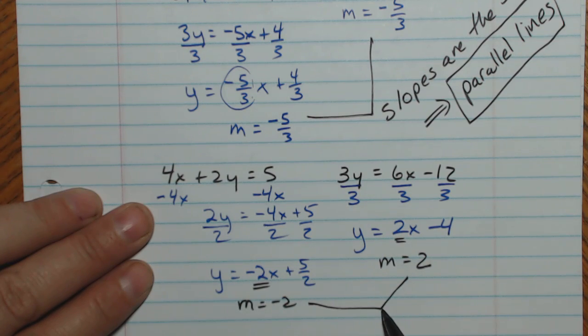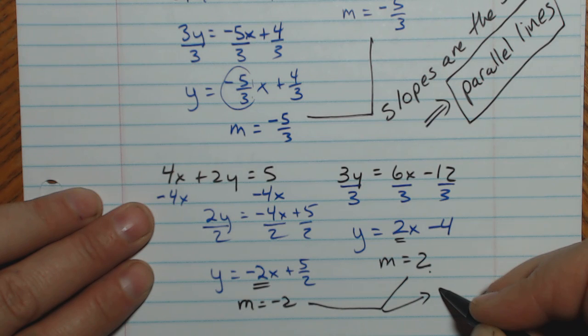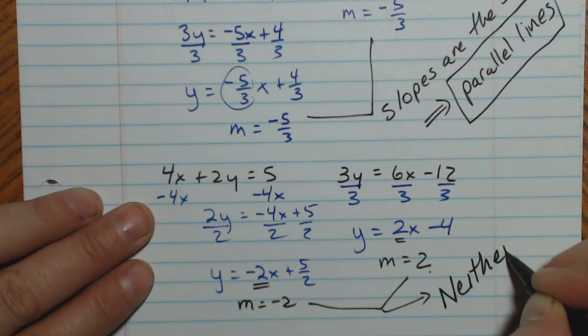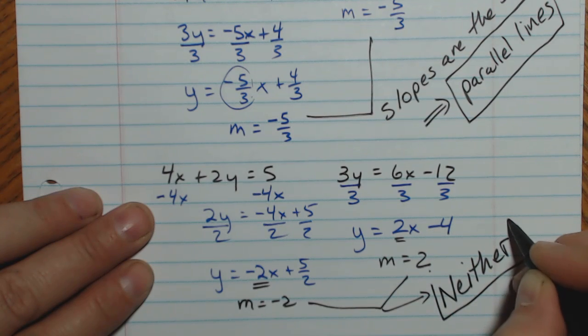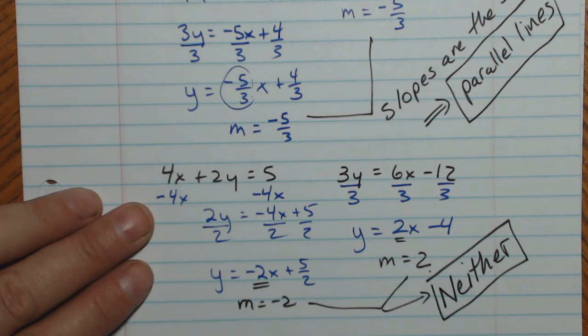So I compare those two slopes, and they're not equal, and they're not negative reciprocals, so I say neither. Okay, it's not parallel or perpendicular. It means the lines will cross, but they won't cross at a right angle.